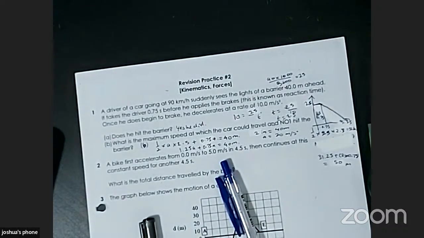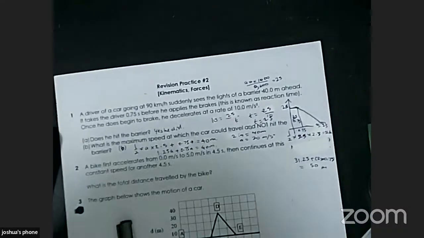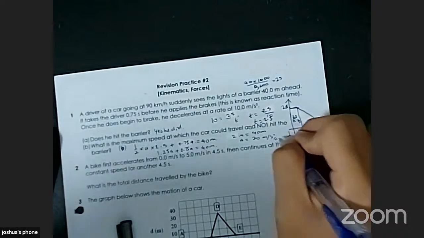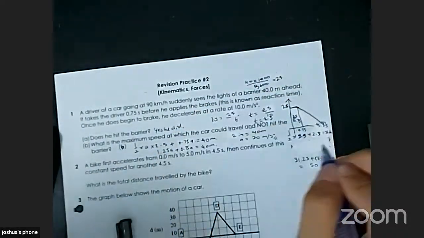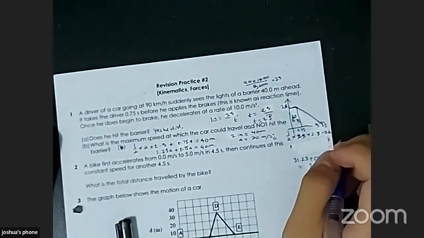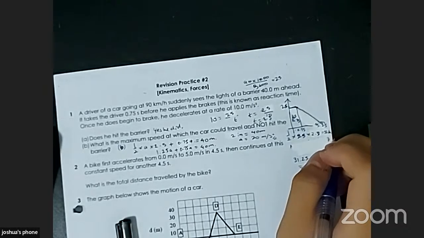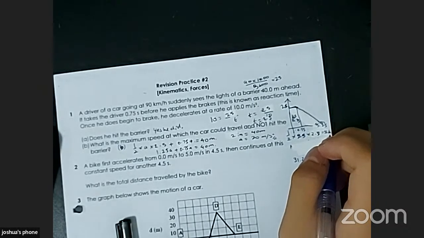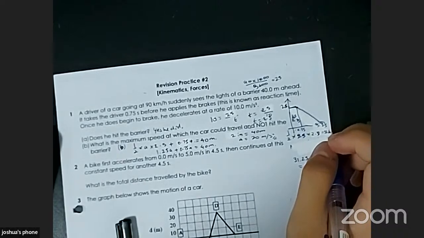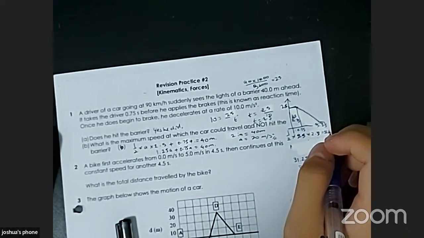So you're going back to the previous. So Joshua, the answer is 20. So your rectangle is again 25 times 0.75, right?